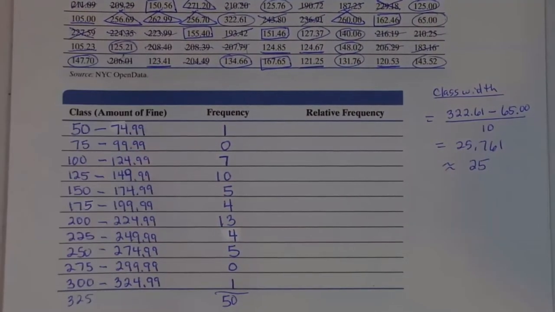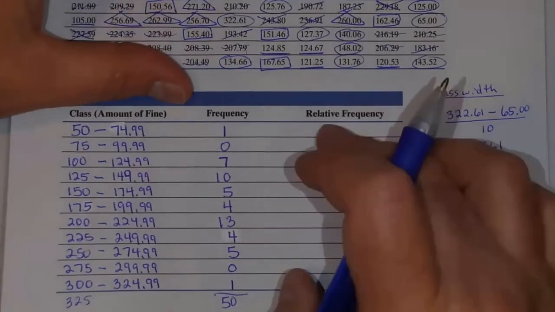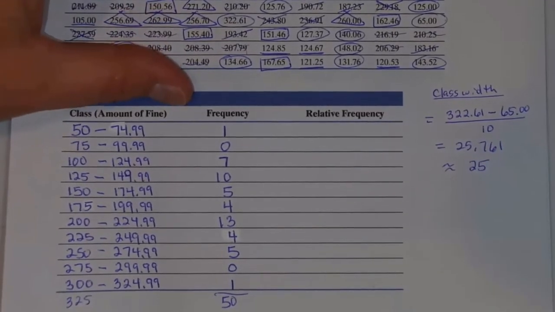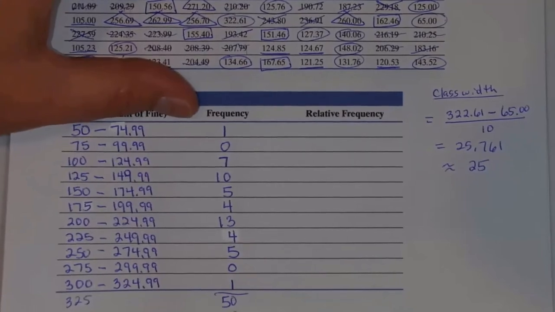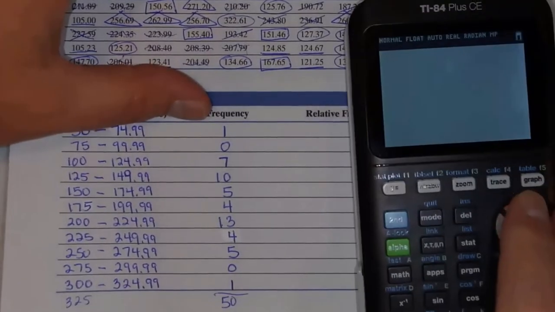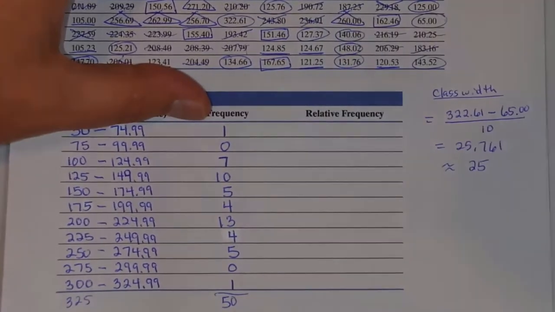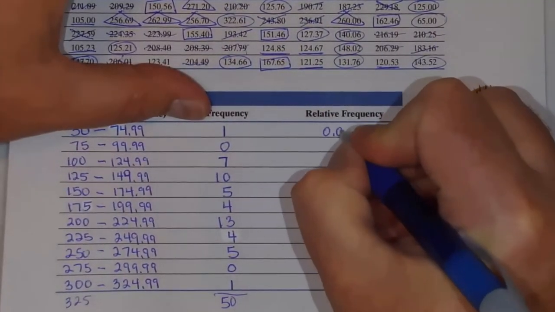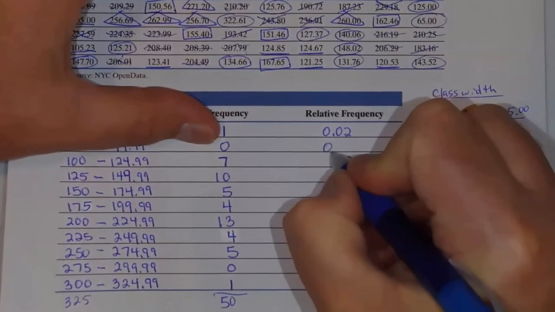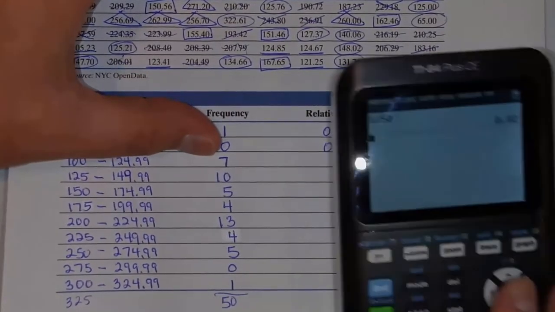Again, that doesn't guarantee that I didn't mess up and count something in the wrong category, but if it doesn't add up to 50, then I know I've goofed up. So again, that's not really hard, it's just very, very tedious. So then I can change these all to relative frequencies. So there's 50 data values altogether. So if I take 1 divided by 50, that is 0.02. 0 divided by 50 would be 0.